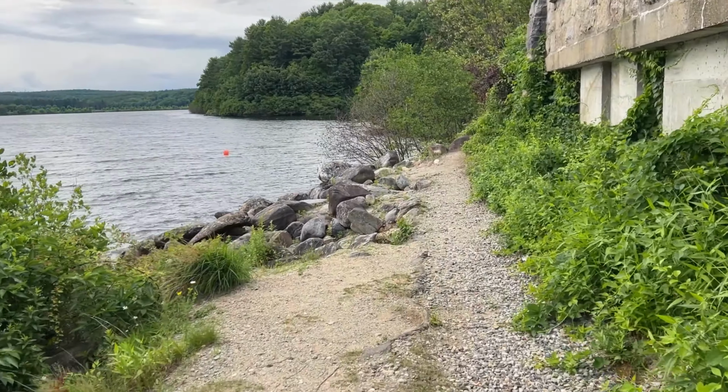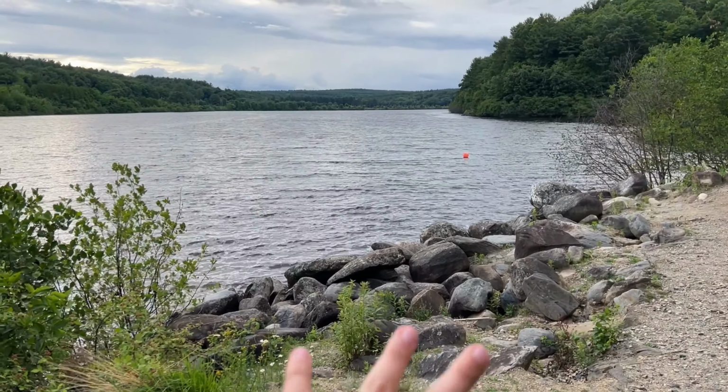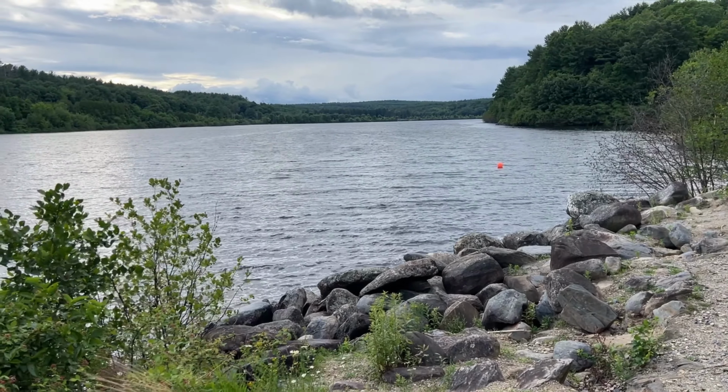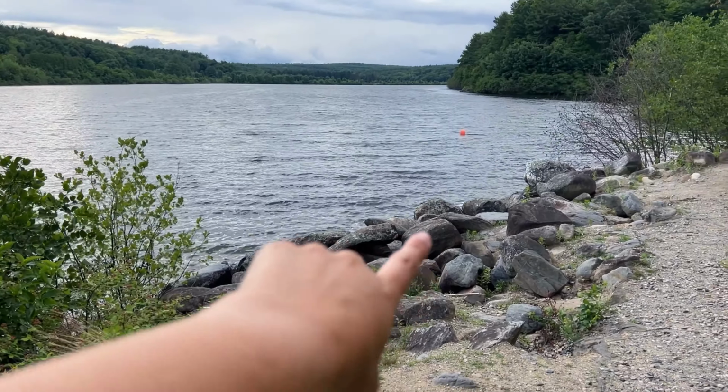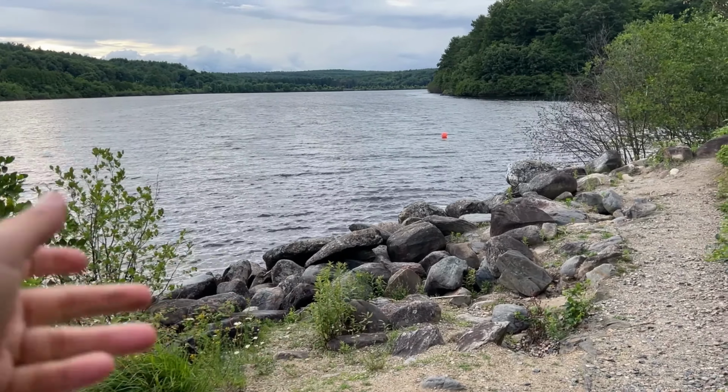I really love this expanse here, and just shooting wide, getting a nice environmental portrait, or having them sit on the rocks too if they're old enough to do that, and sit safely. That's another option as well.